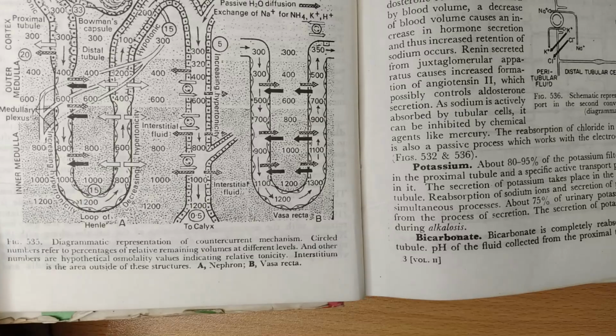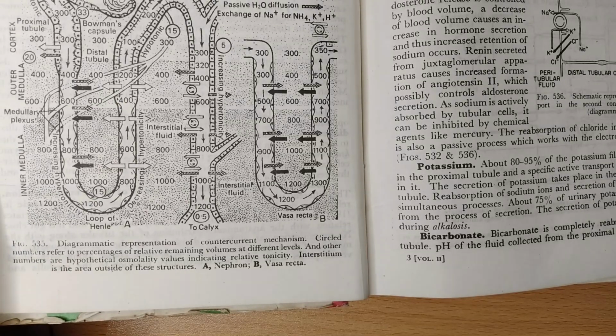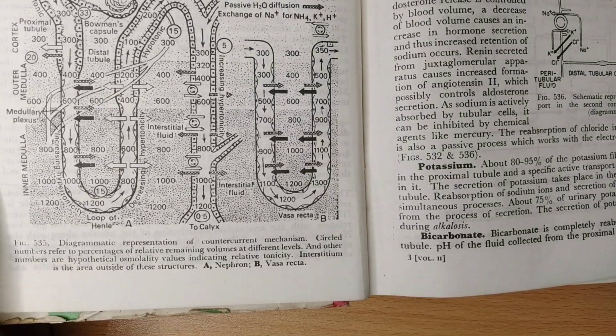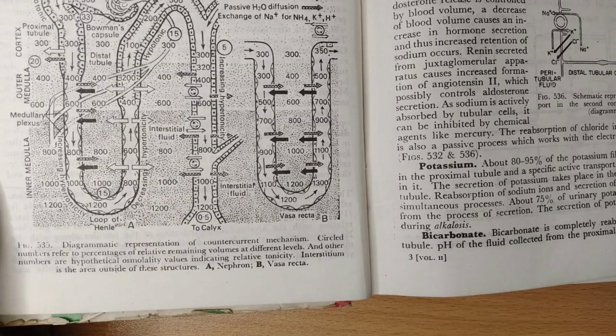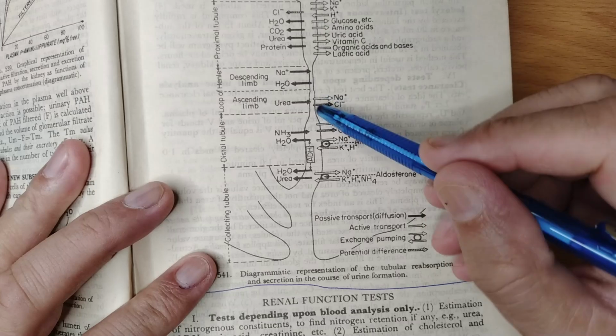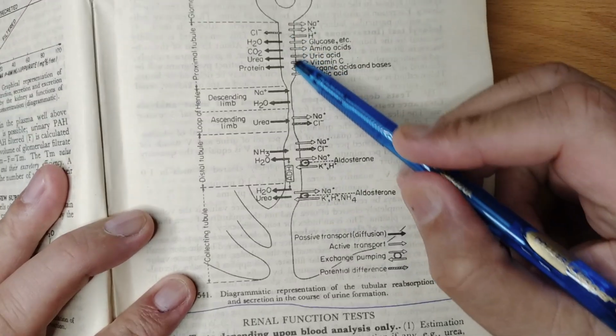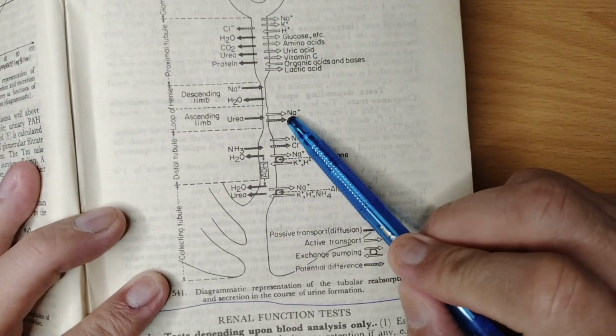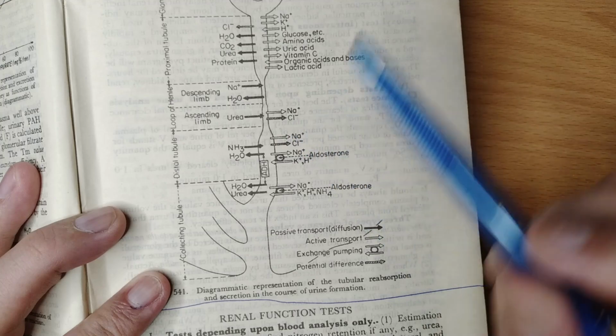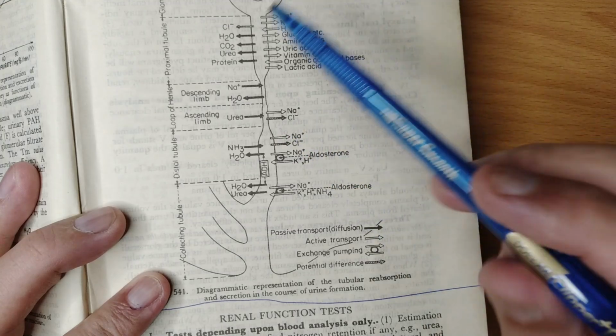Again coming to this diagram, we can see that bicarbonate is completely reabsorbed in the renal tubules. Phosphate is reabsorbed in the proximal tubule.